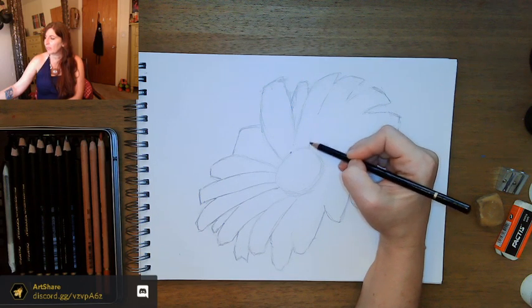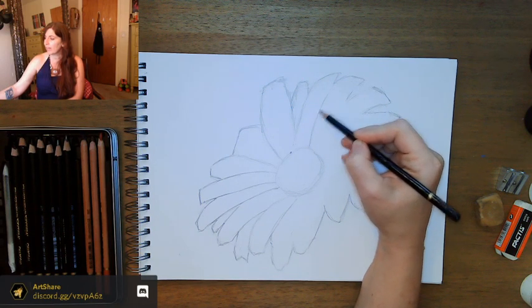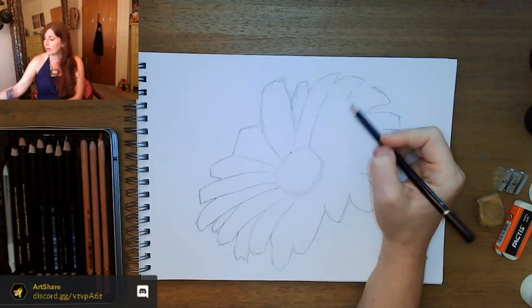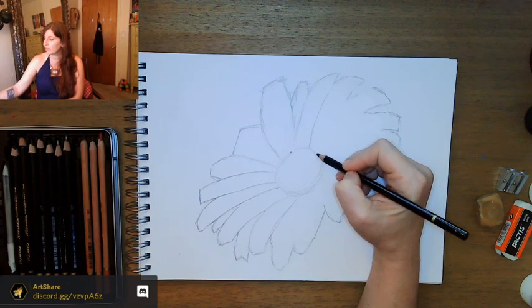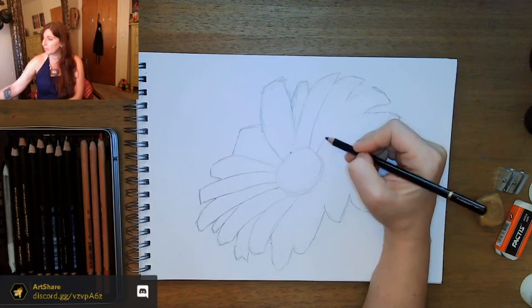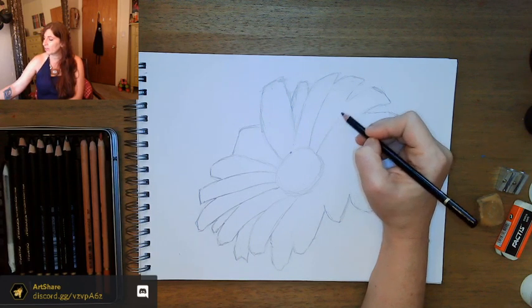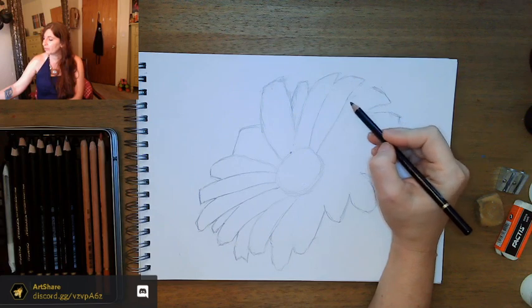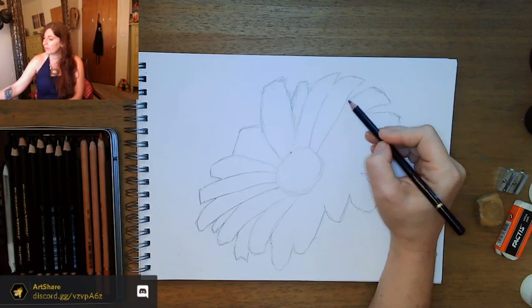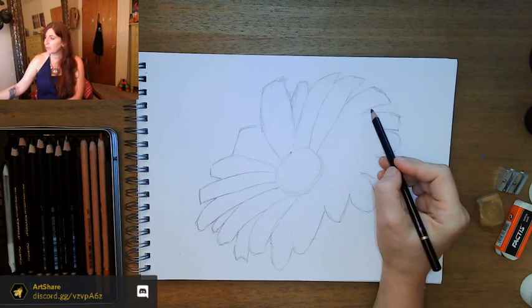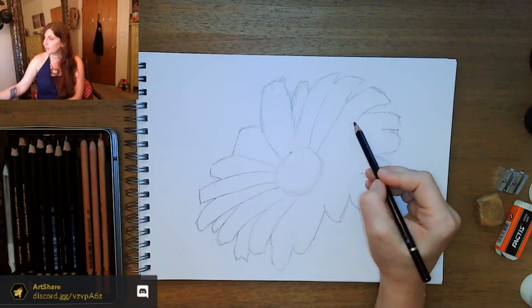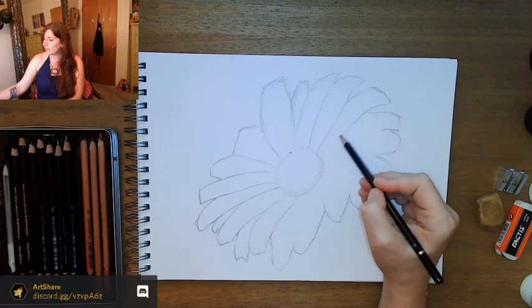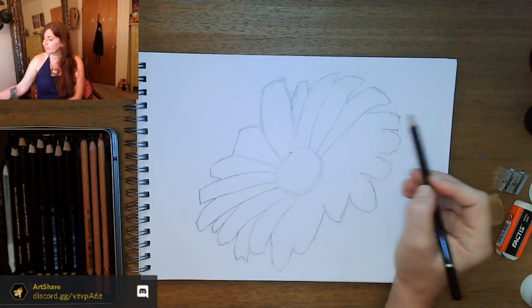So it really is just practice. A lot of people think that drawing requires a lot of talent. That isn't true. Drawing is a skill. This is a skill that you pick up. I've been doing this for 30 plus years. So for me, eyeballing things comes pretty easy. But it will for you too eventually.